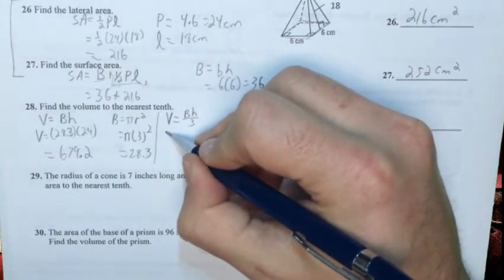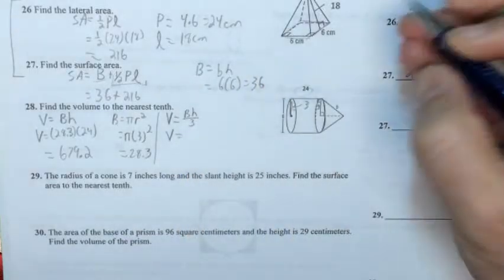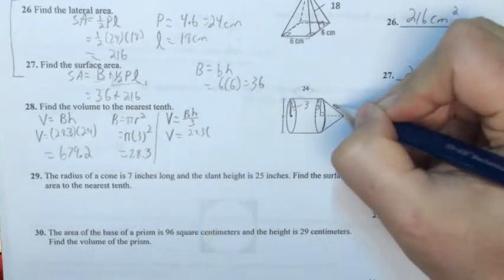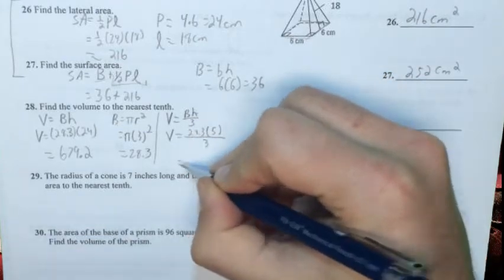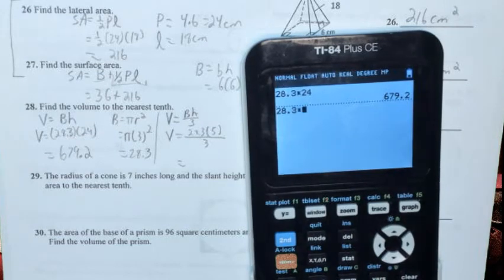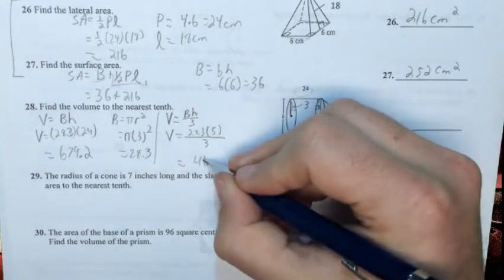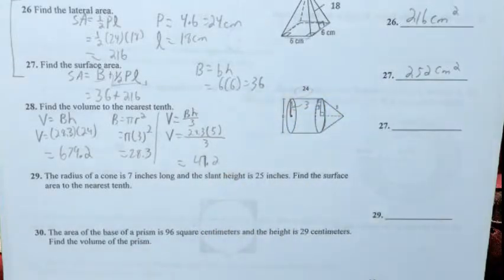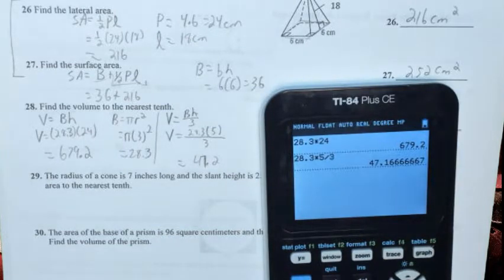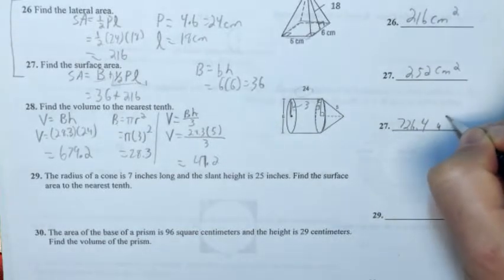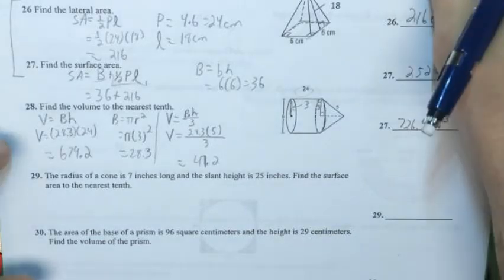All right, now volume of the cone is area of the base times the height, all divided by 3. Well, this base is still 28.3 times my height is 5, all divided by 3. So now I'm going to do 28.3 times 5 divided by 3, which is 47.2. I'm sorry, I can't read. 47.2. And now add those two together. 679.2 plus 47.2 is 726.4 units cubed. Make sure you're using the cubic units on any volume formulas.